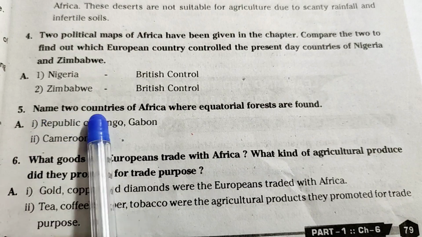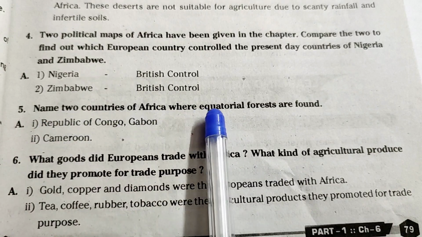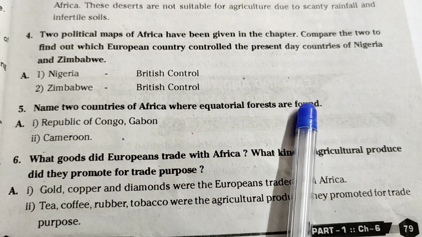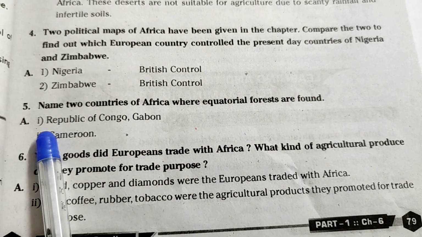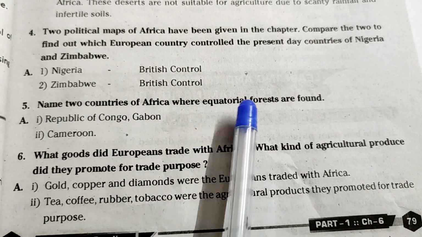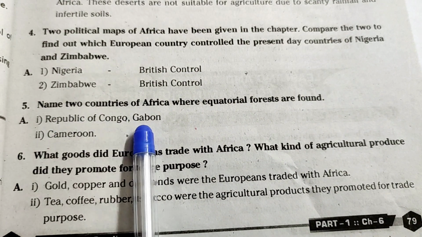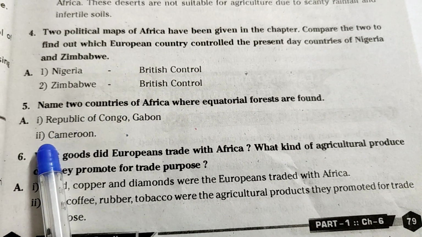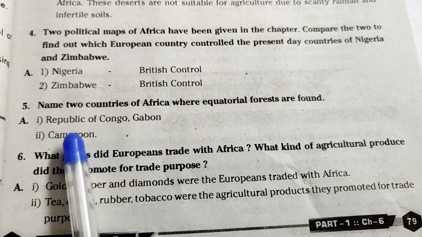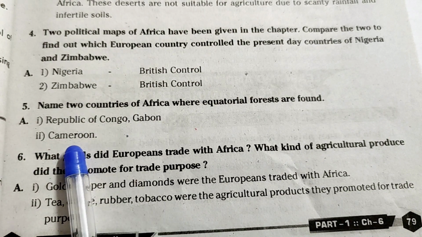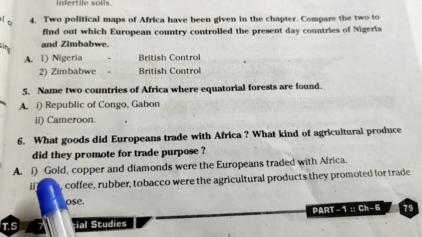Fifth one: Name two countries of Africa where equatorial forests are found. Answer: The countries of Africa where equatorial forests are found are Republic of Congo, Gabon, Cameroon. Okay, these are the countries in which equatorial forests are found.